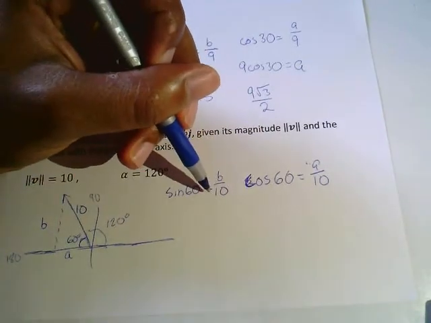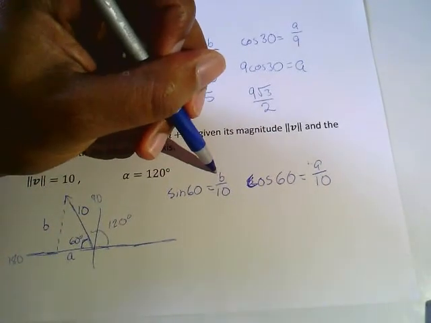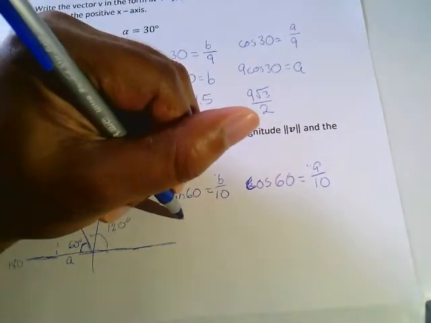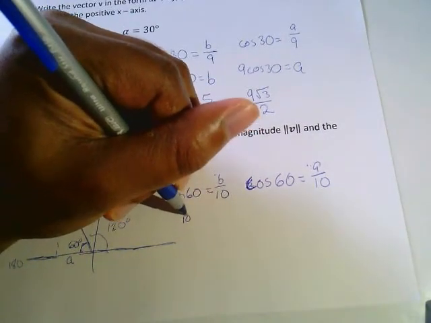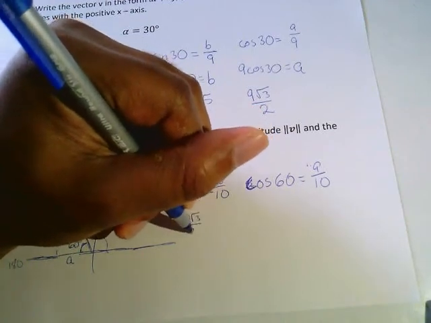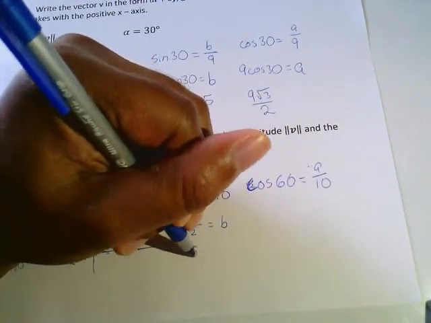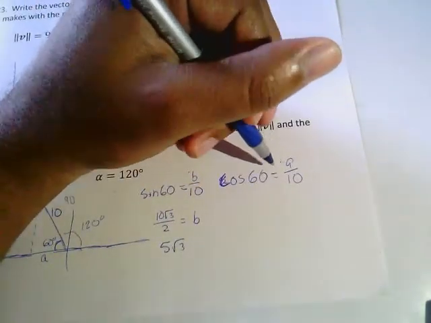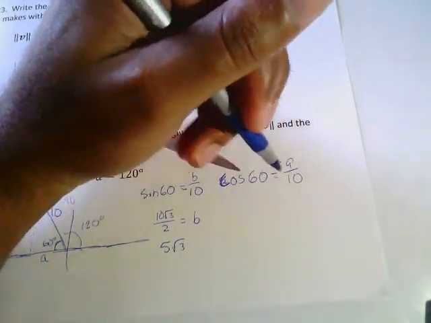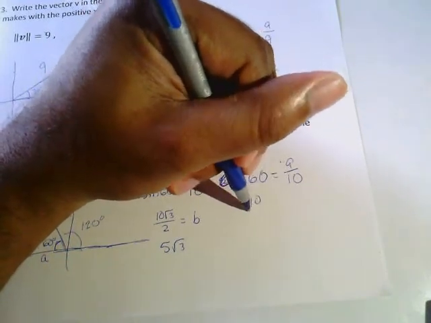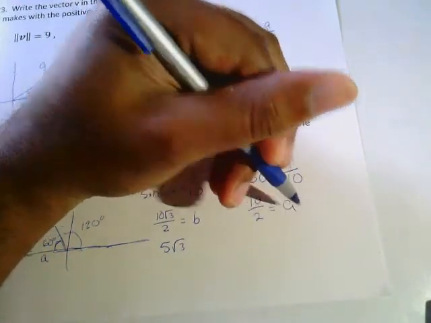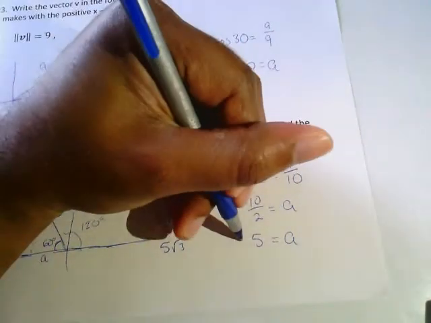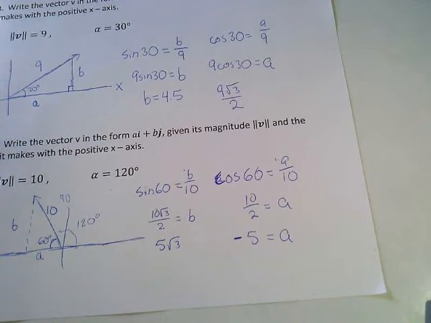So this time we'll have 10 sine 60 equals B, and this is 10 times the square root of 3 over 2. So this will be 10 square root of 3 over 2 equals B, and that will simplify to 5 square root of 3. And then cosine 60 is 1/2, so we have 10 times 1/2. So this would be 10 over 2 equals A. So 5 equals A, but it's negative, so we make it -5.